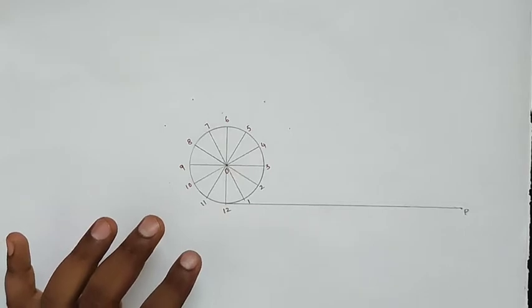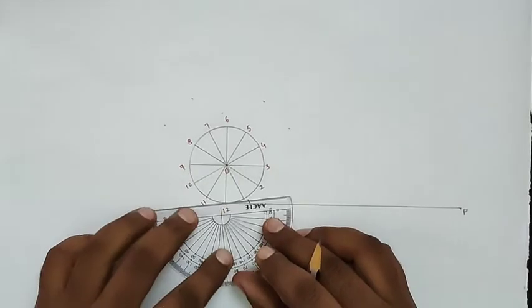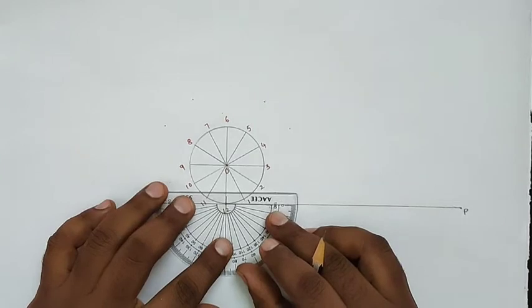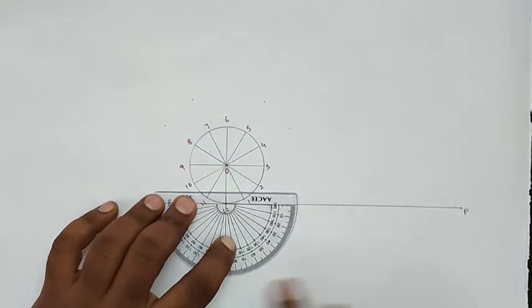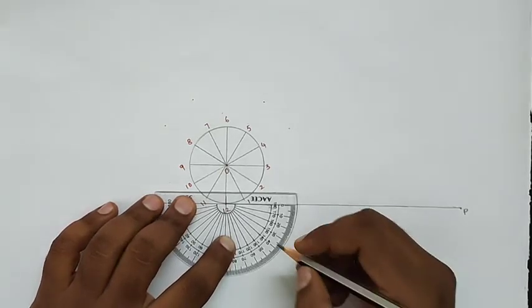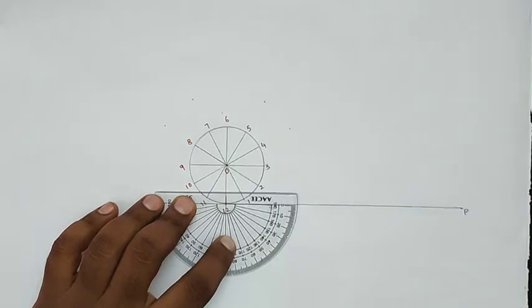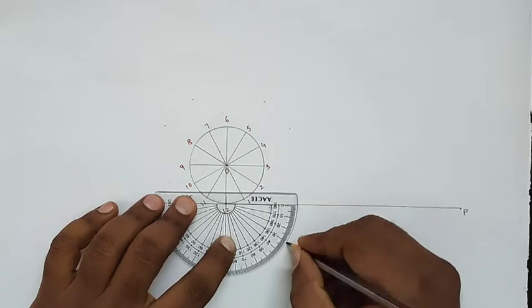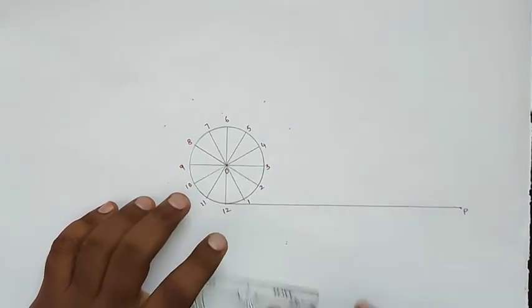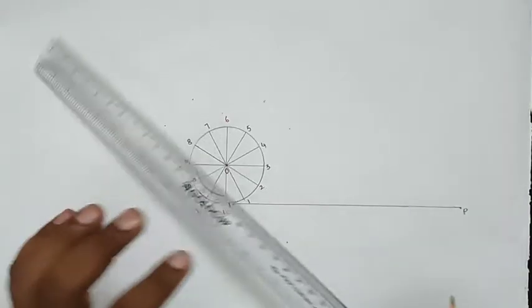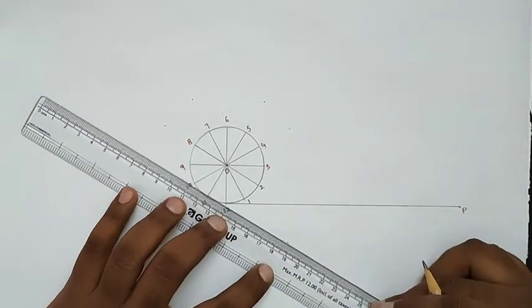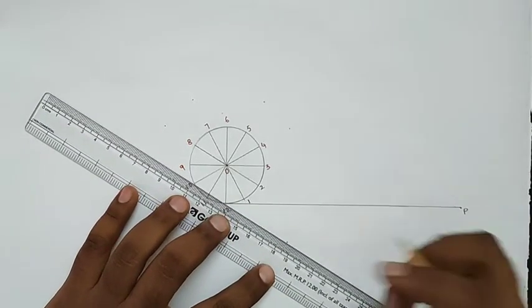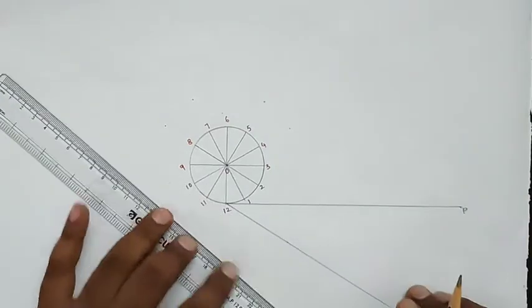And now divide this 12P line into 12 parts. Because the circle is divided into 12 parts, the perimeter line 12P is also divided into 12 parts. For that we follow the divide-a-line method. From point 12, making an angle of less than 45 or greater than 50, choose any one angle, and we will draw an inclined line from point 12 like that.